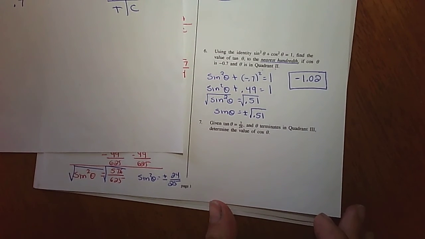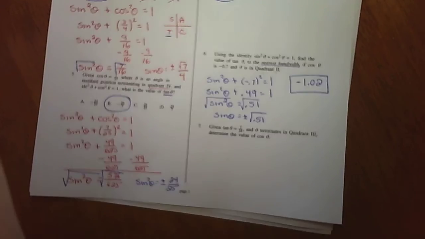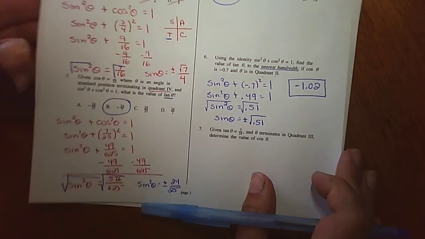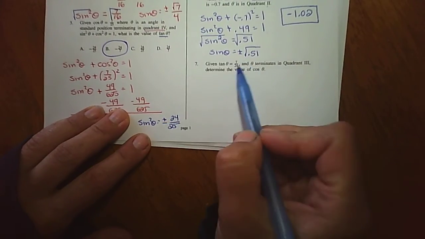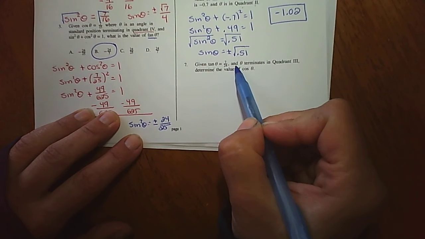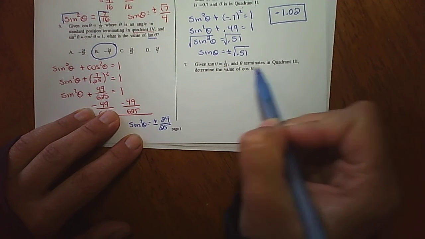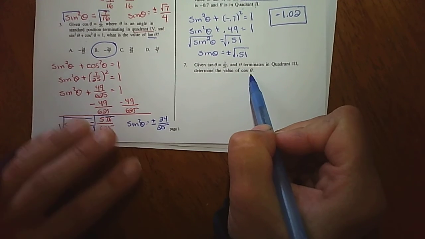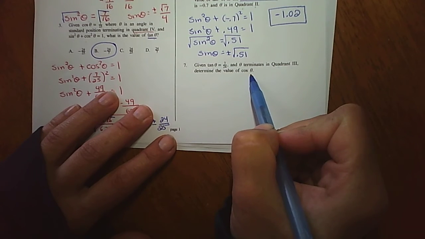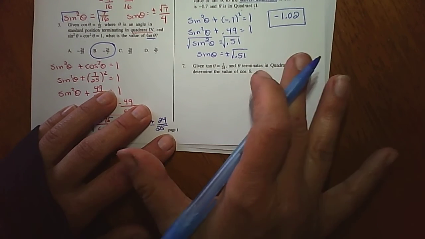All right, and finally, the last one. Given tangent, right, and theta terminates in quadrant 3, find cosine. All right, so we got to figure this out. Now, I'm going to do this in a completely different way.